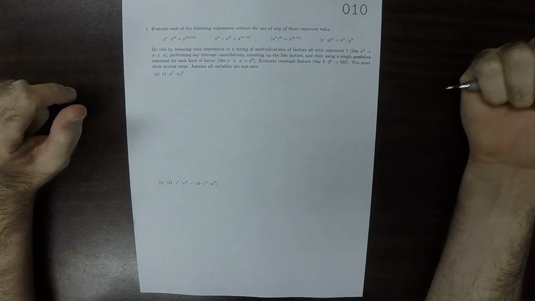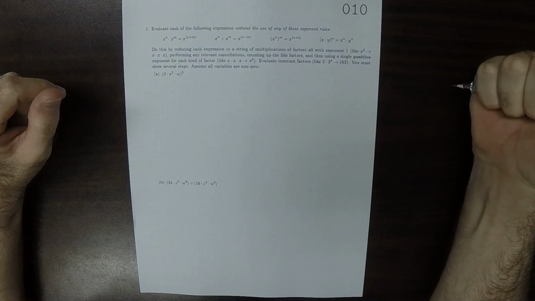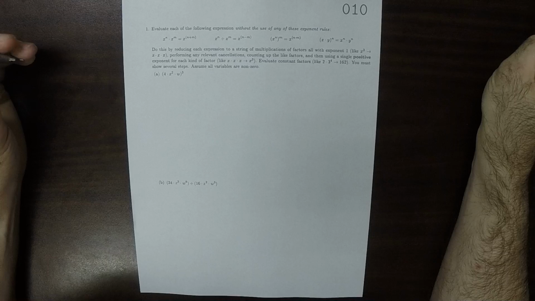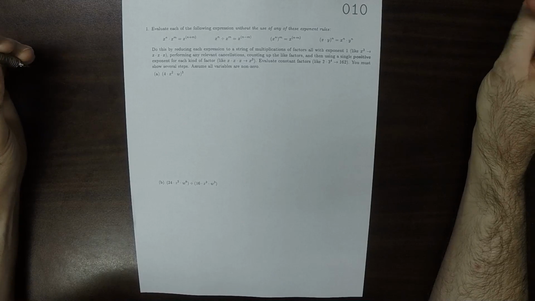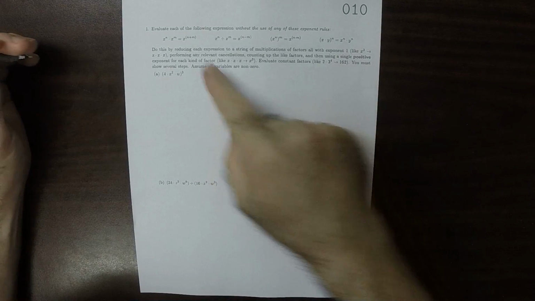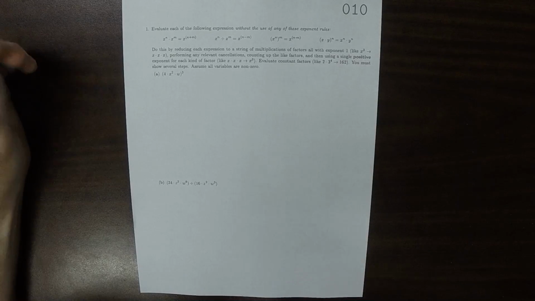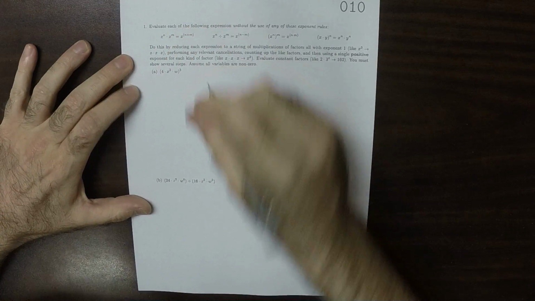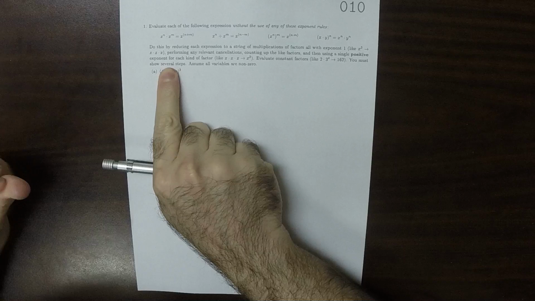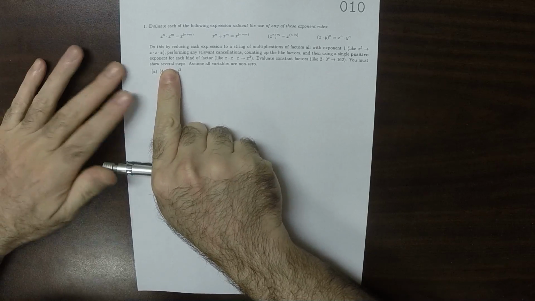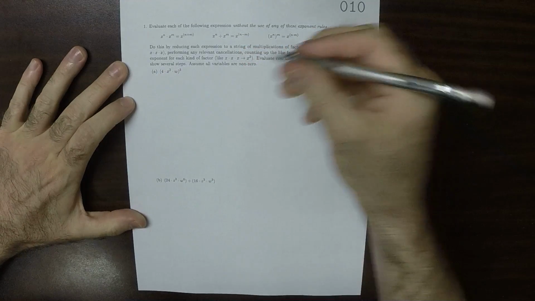This is the solution to WEX 010. Okay, so it says to evaluate all of these things without any of those things. All right. So concerning this, raising to exponent 3 means make 3 copies and combine them all with multiply.